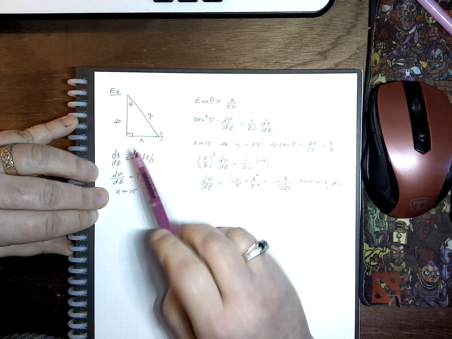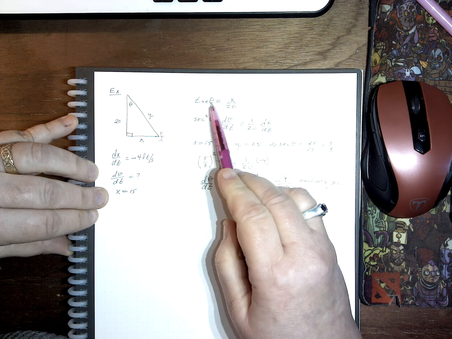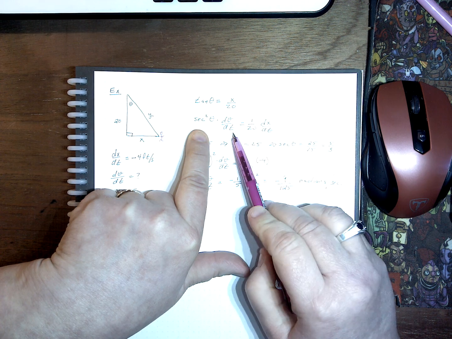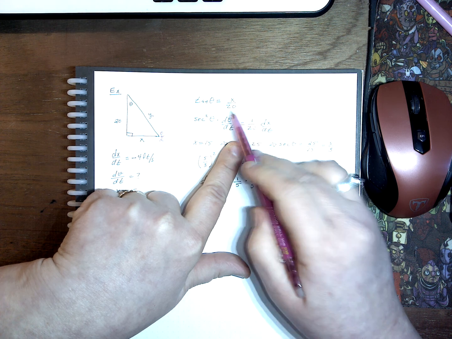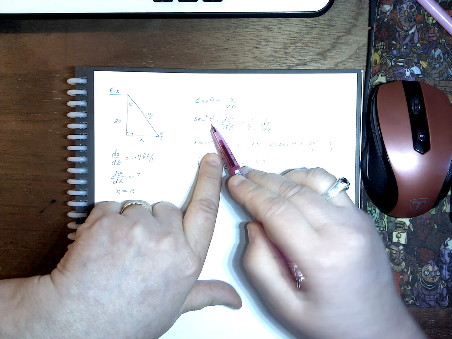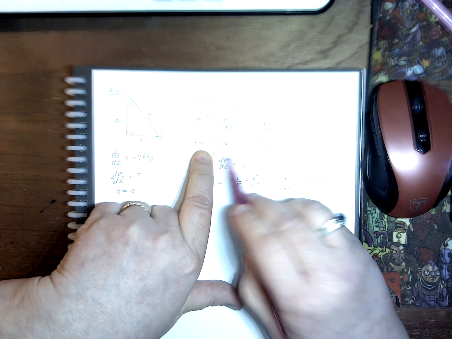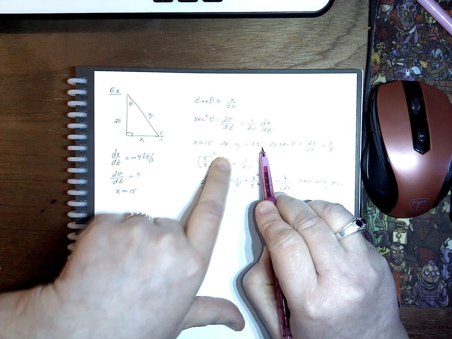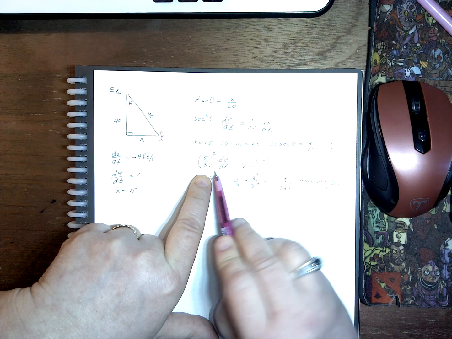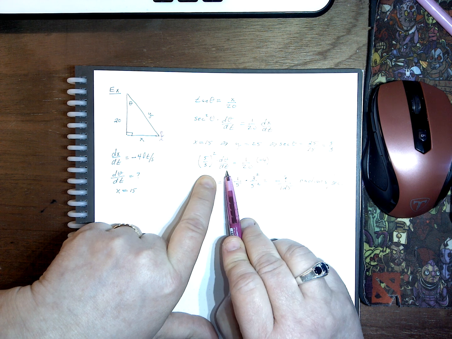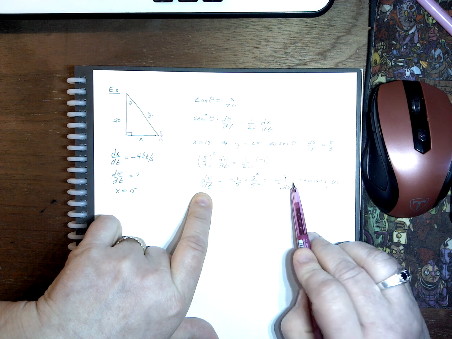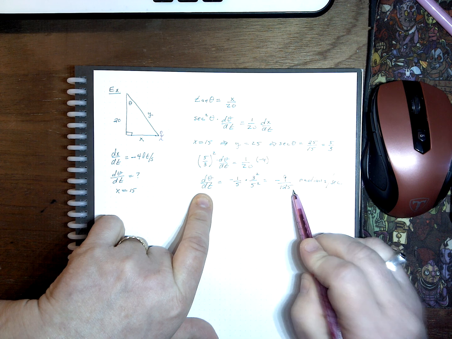So something that involves theta and x is tan. So tan of theta is x over 20. I take the derivative. I get secant squared of theta, dθ/dt, equals the derivative of 1/20th x, which is 1/20th dx/dt. To fill in what I know, I need the secant of theta, which means I need what y is. So when x equals 15, y equals 25. So secant of theta is 5/3. Plugging into my equation, I get (5/3) squared times dθ/dt equals 1/20 times -4. So dθ/dt, when you solve, is -9 over 125 radians per second.